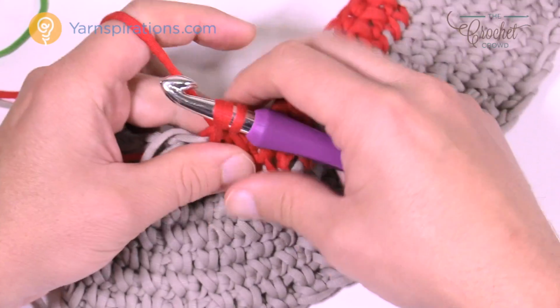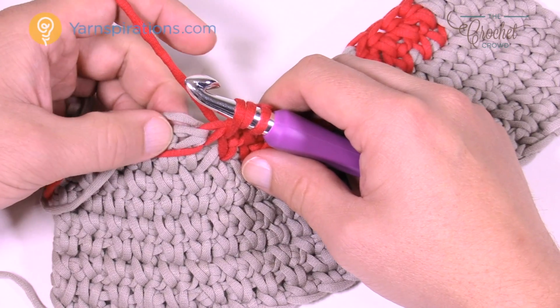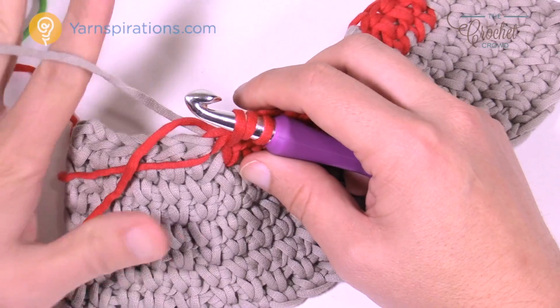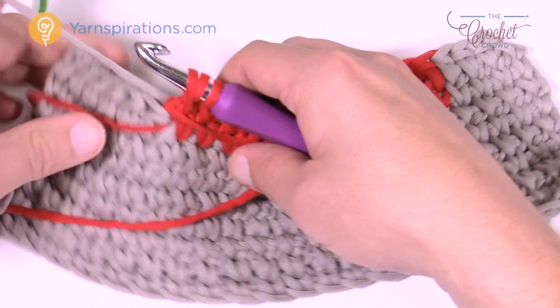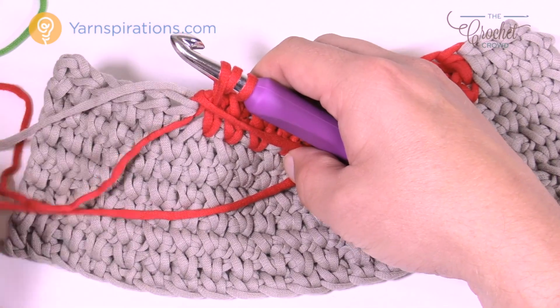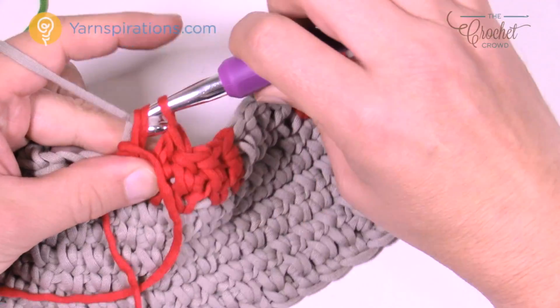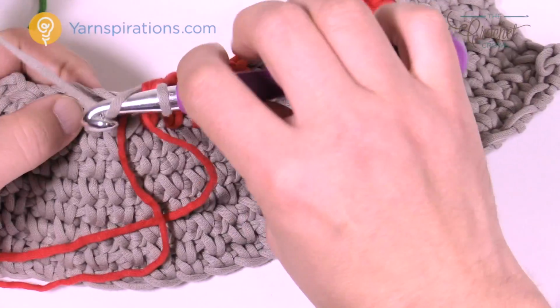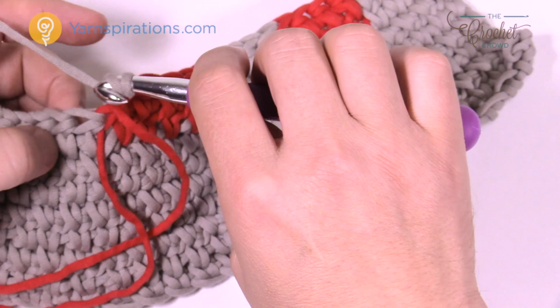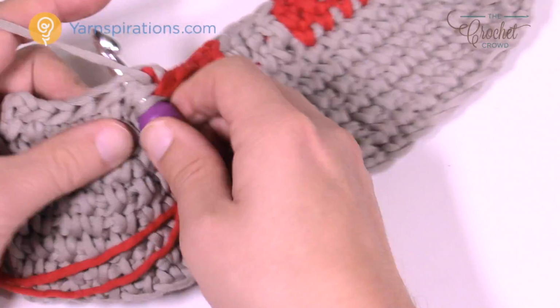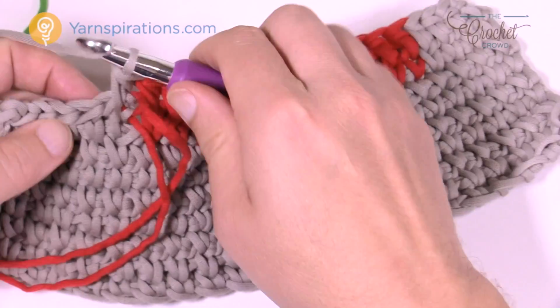So you're just gonna come with this one, but you notice that the next stitch is gray, so drop that red down. And you're going to bring it in front because it's the last time the red will appear before the edge, and then just use your gray then to finish it up. So leave that red down, and just do your stitch work across.